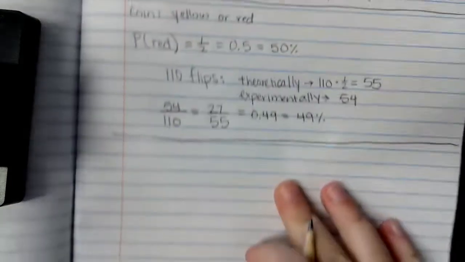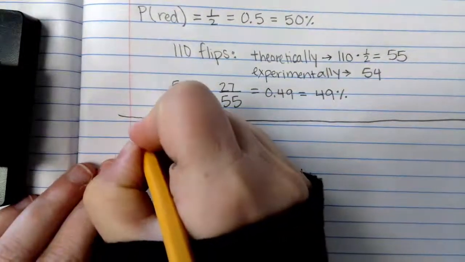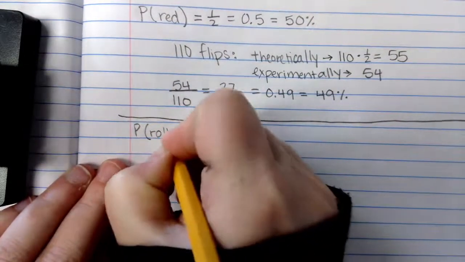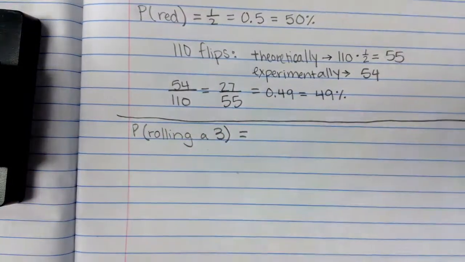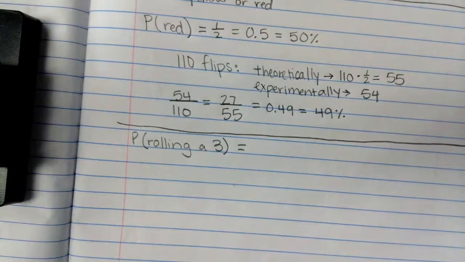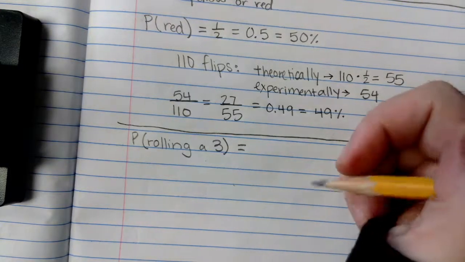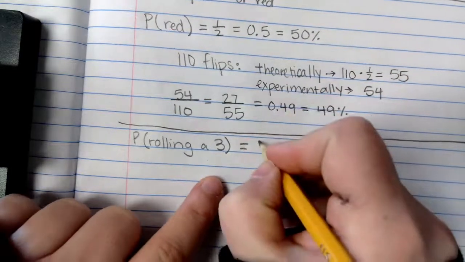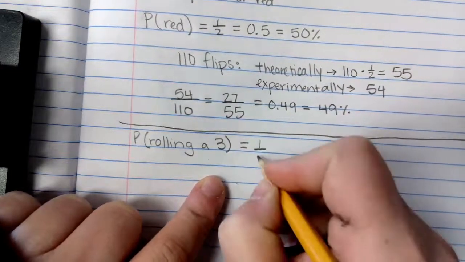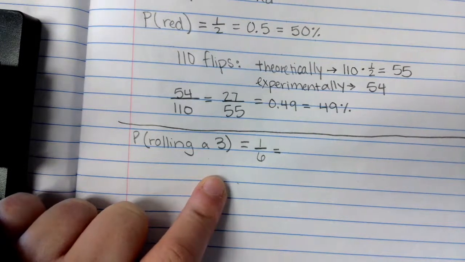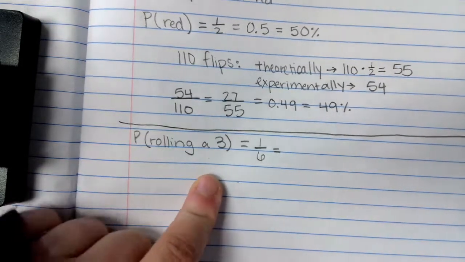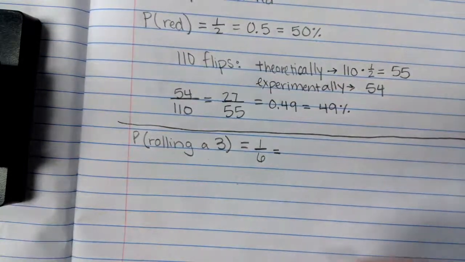So how many threes are there on a dice? 1. Out of how many options total on a dice? 6. This dice I just handed out. You're right, it does depend. There are D30s or D100s, there might be more, but on this special dice I just handed out, a regular dice, it's 6. All right, so that's 0.16 repeating. So about 17%.